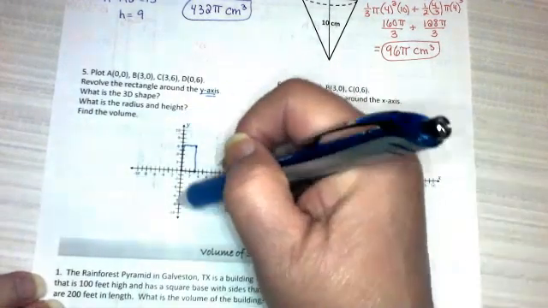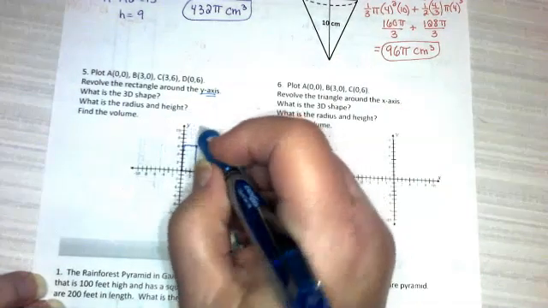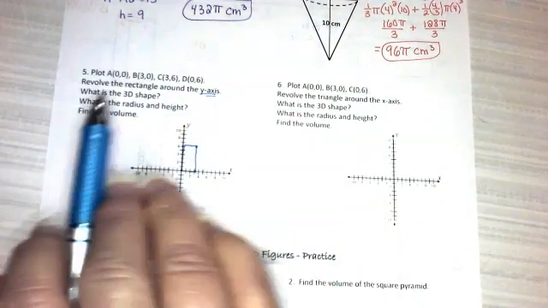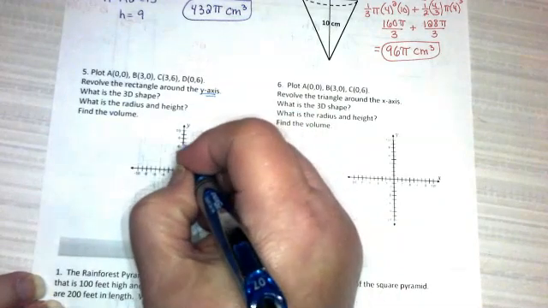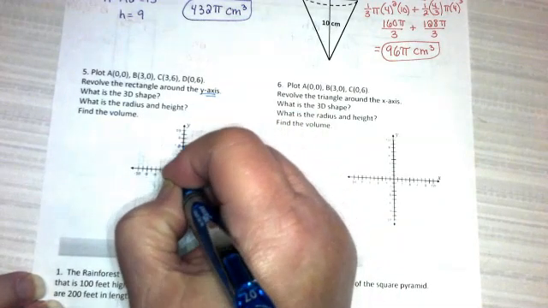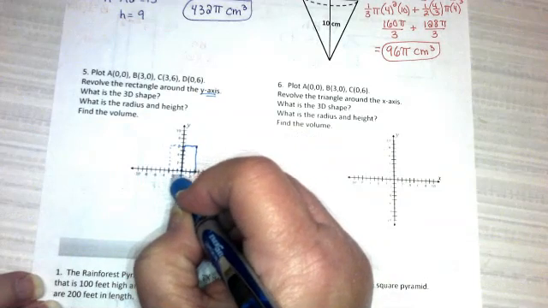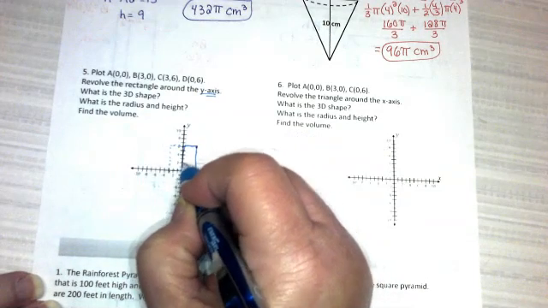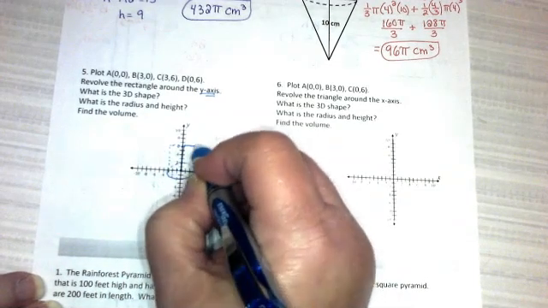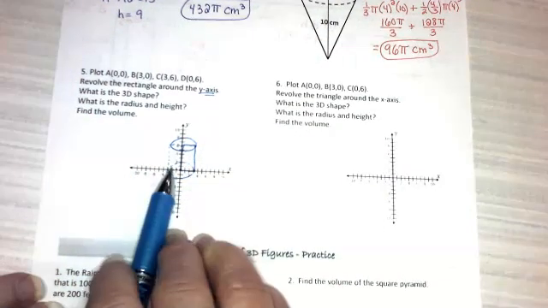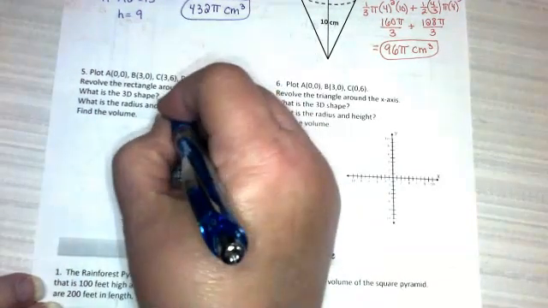Okay, remember, this is my y-axis. So we're basically going to take our shape and pretend like it's 3D, and we're going to rotate it this way. If you've ever gone through a revolving door anywhere, you've seen what happens here. So if I revolve this way, look what happens. What's the 3D shape? It's a cylinder.